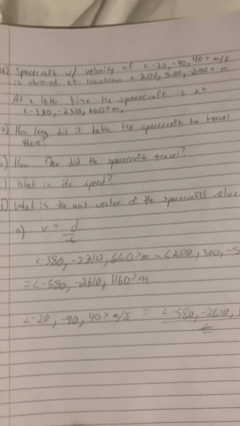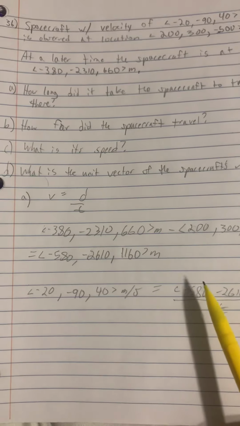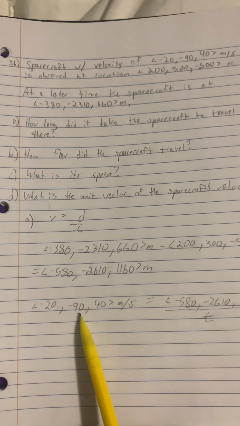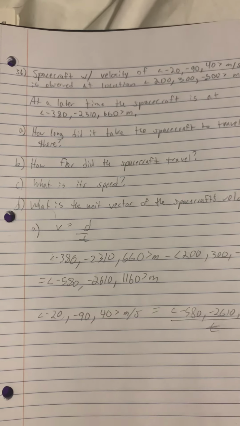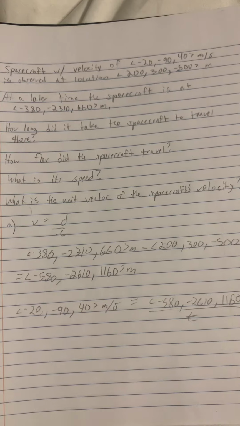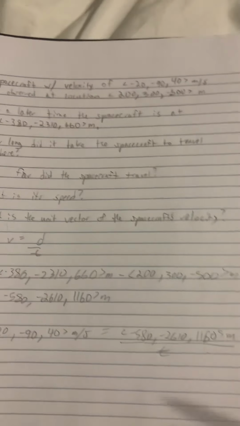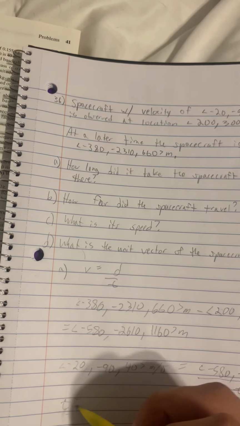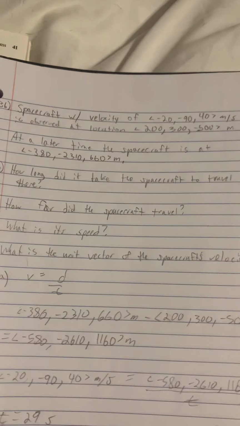And through some division, you can just do this divided by this, and then this divided by this, and this divided by this, and you get the same scalar every time. It is equal to 29 seconds. So T equals 29 seconds.